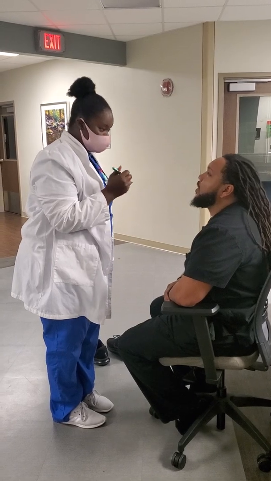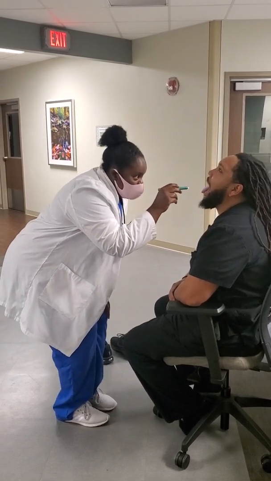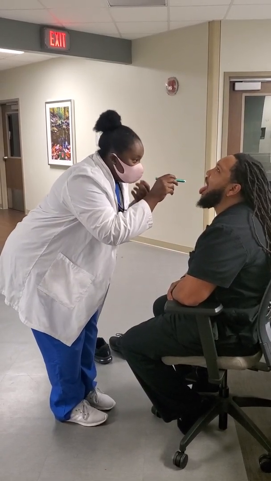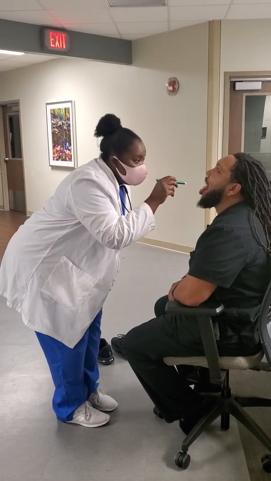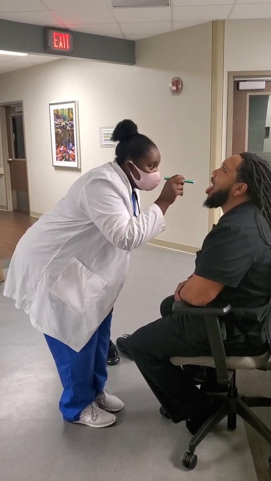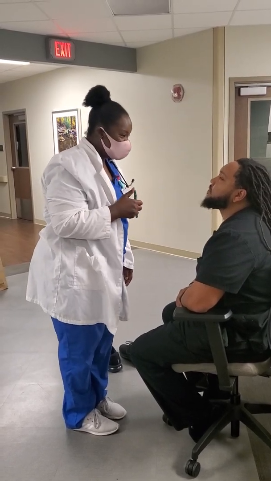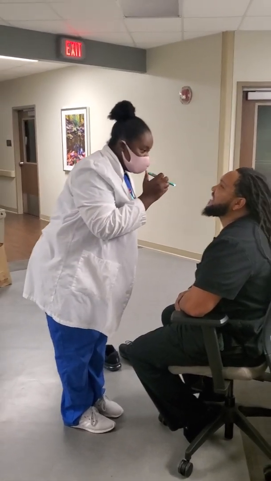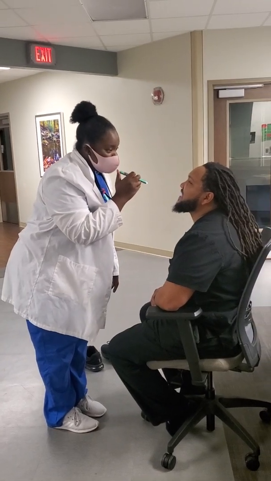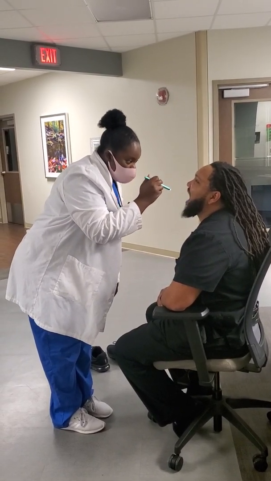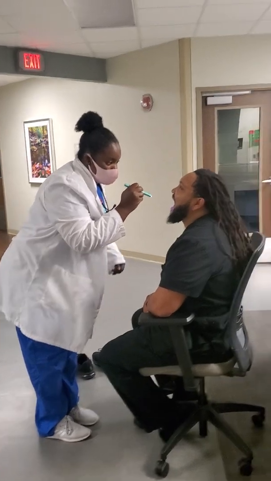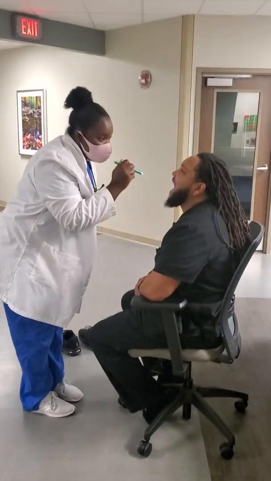Can you open your mouth? Can you stick your tongue out? Can you say ah? His uvula is midline with the presence of his tonsils. Can you show me your teeth? Are these your teeth? Can you open up? There is no decay on the teeth. His teeth are white and shiny.